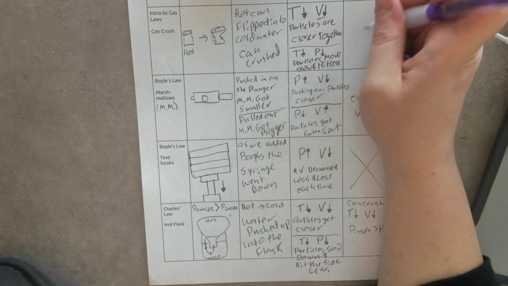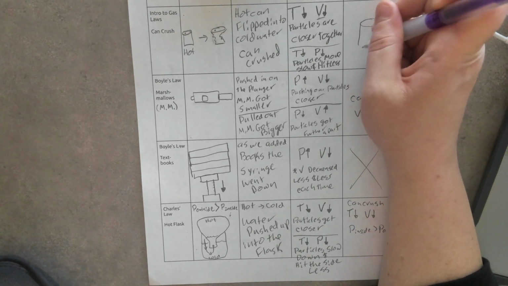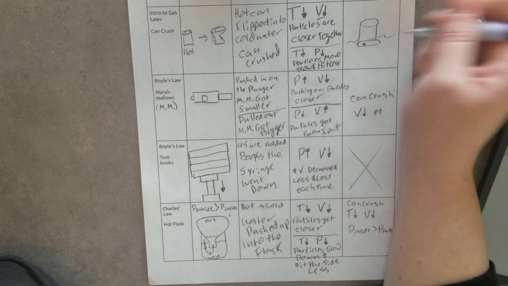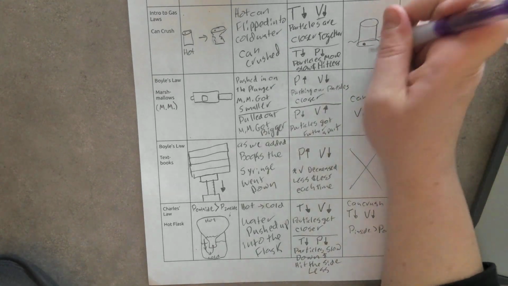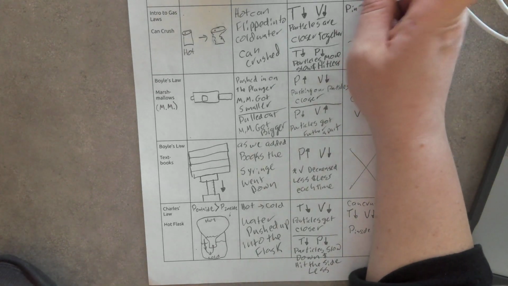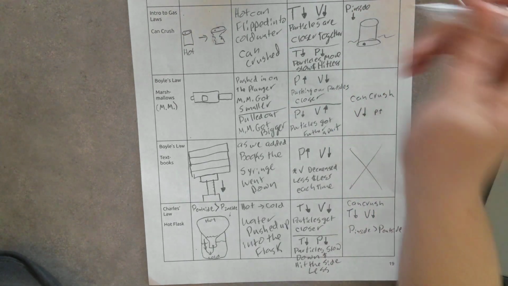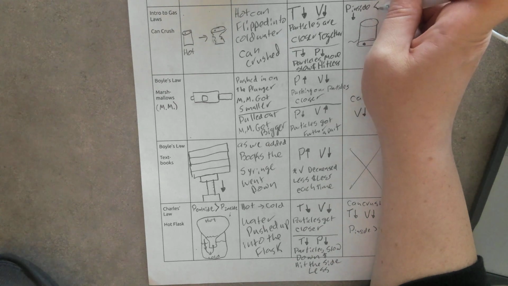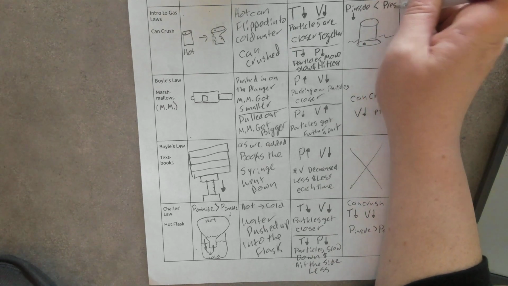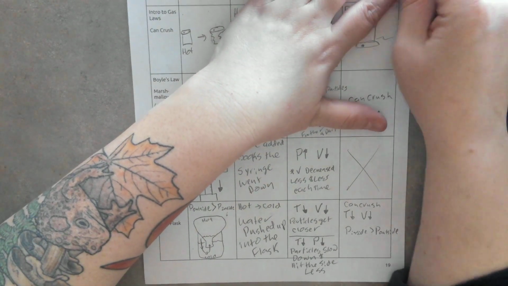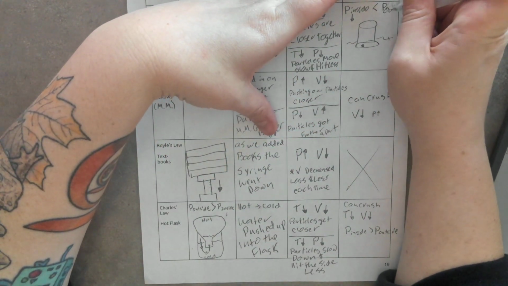So if we think about that can, when we flipped it into the water, the pressure inside went down because the temperature went down. So now the pressure inside is less than the pressure, I don't need to write that, I can just write P, pressure outside.